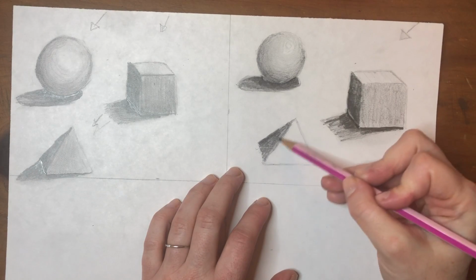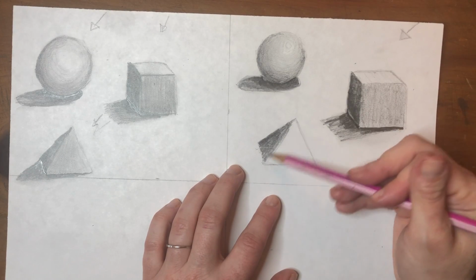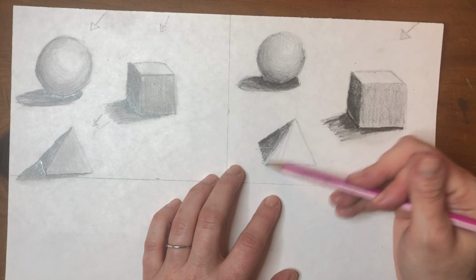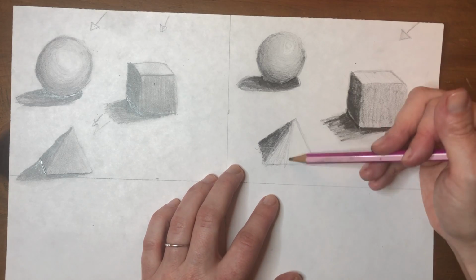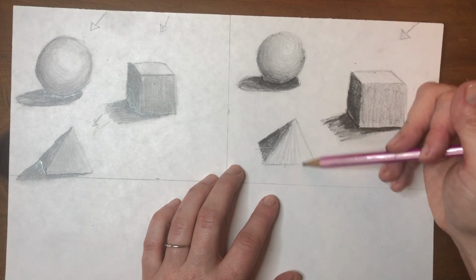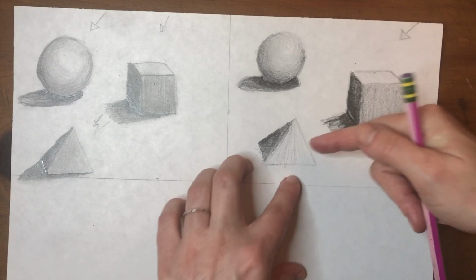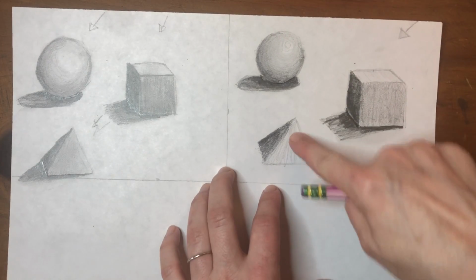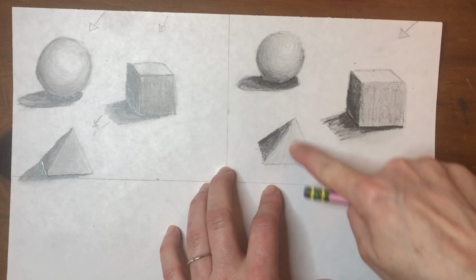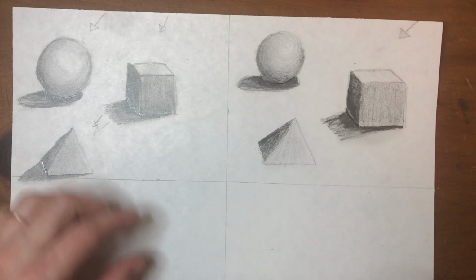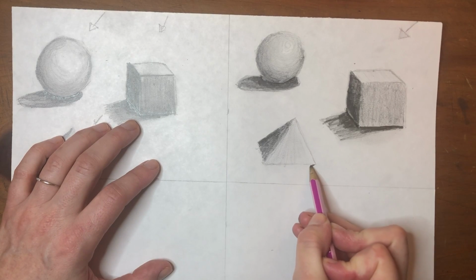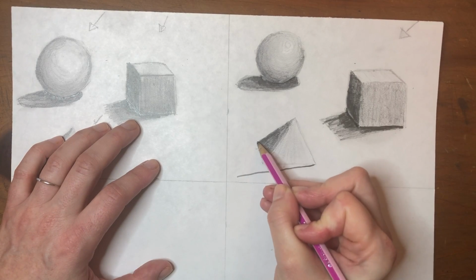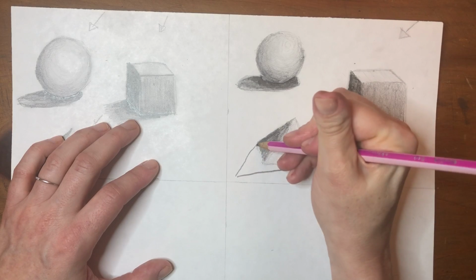All right, now, this is not going to be white, you still are adding value, right? But it's gonna get lighter as it gets closer to this edge or closer to the light. Okay, so that's lighter right there. Then again, our shadow is going to be basically in the shape of a triangle, but pointed back.